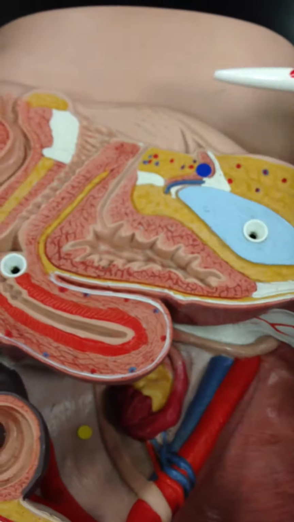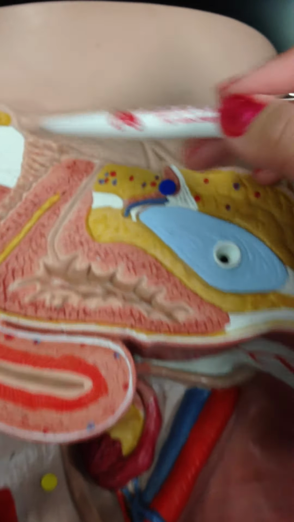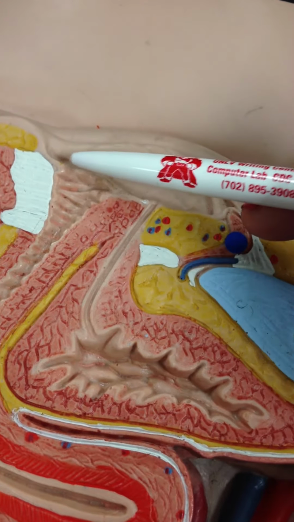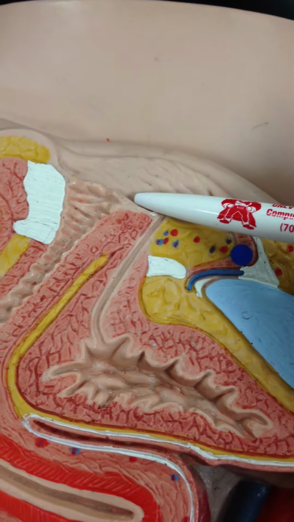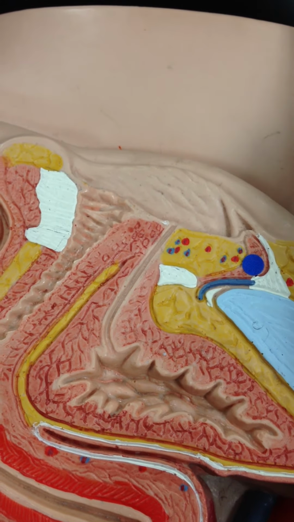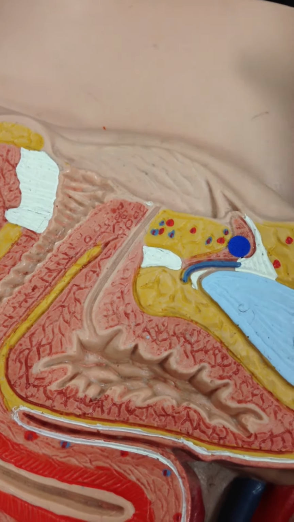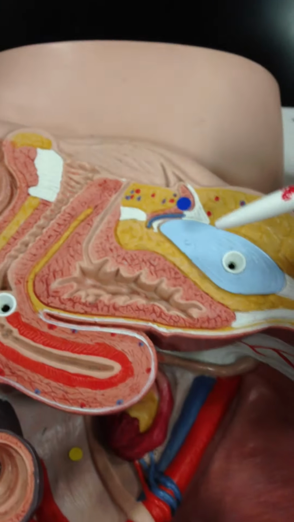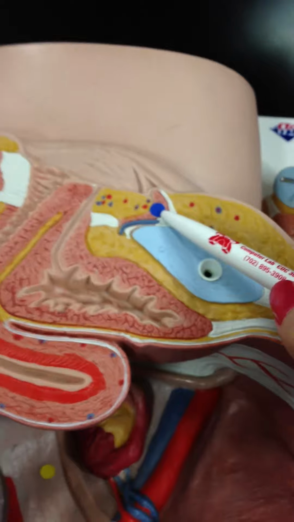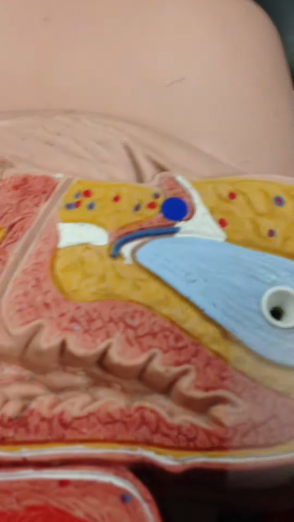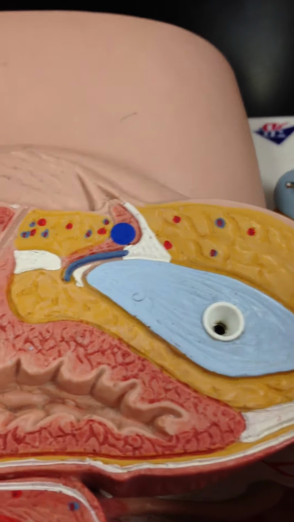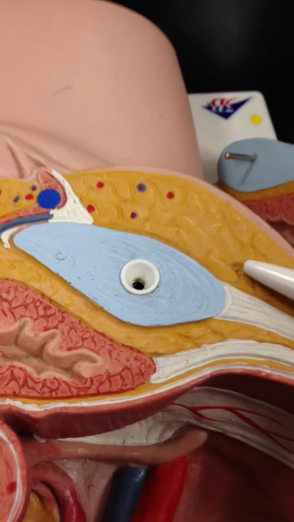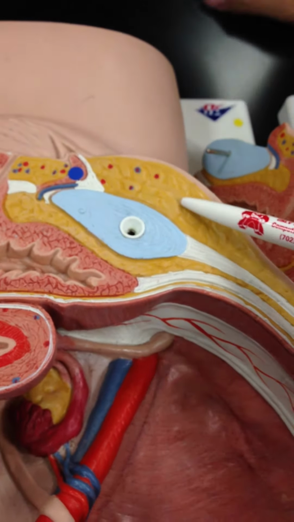Alright, and then this structure that we can't see here, thin tissue-like, is the hymen. Okay. Now, this entire external area is known as the vulva. Where that blue dot is the clitoris. And then this fatty-like structure most anteriorly is the mons pubis.